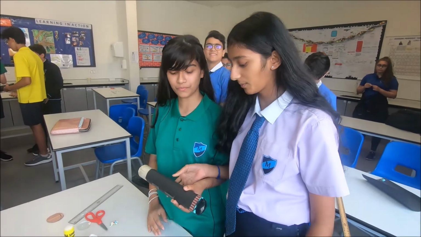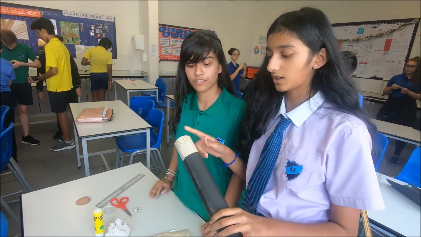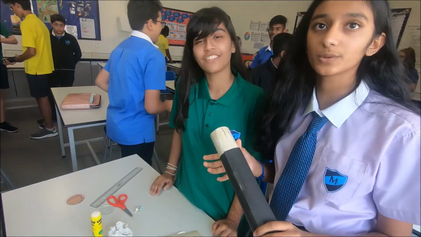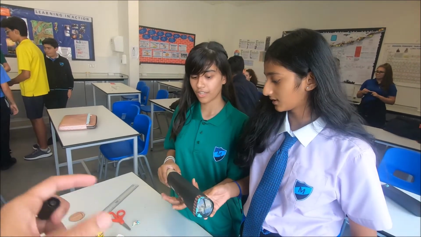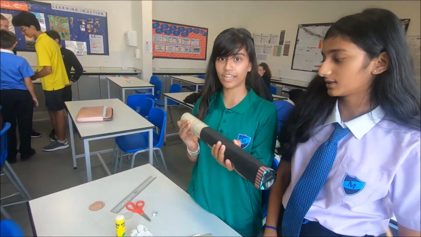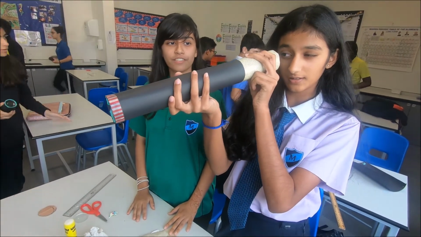We made a telescope with two convex lenses, and we put one roll in another one, so we can zoom it in or out on the object you want to see. Brilliant. So how does it adjust? Can you just move it? We can just do that. Can you bring it closer and show it? Oh, brilliant. Excellent. Well done.